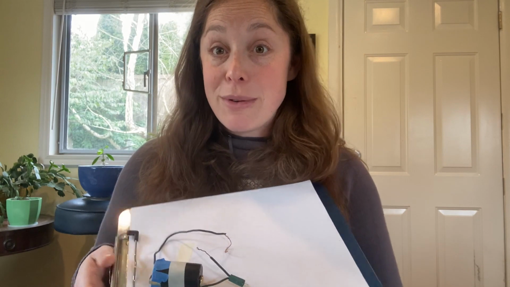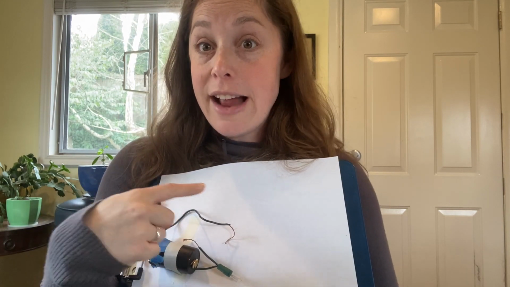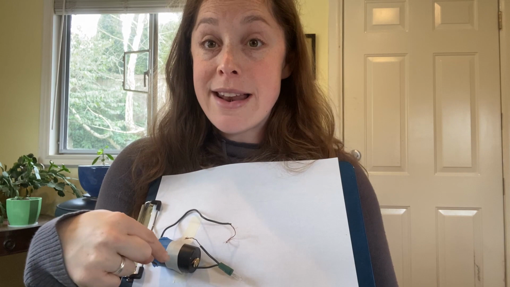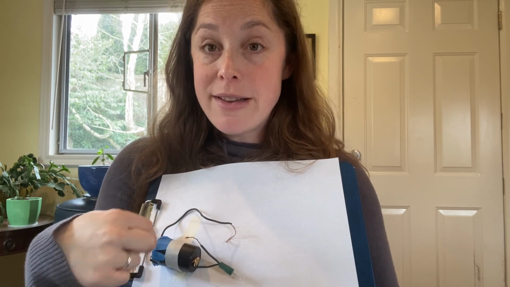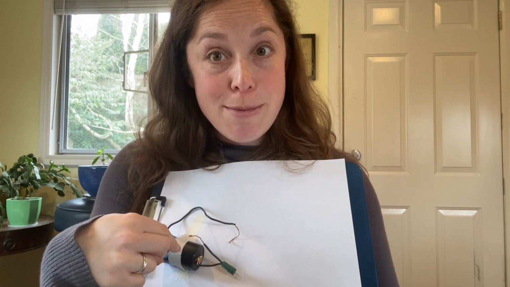So think about some of the materials that you could add to your circuit to make a really cool switch, so that you can both easily open and close the circuit and control when the power is running through it and when it's not. So it needs to be easy to use, and it needs to be safe to use if this battery had more voltage.